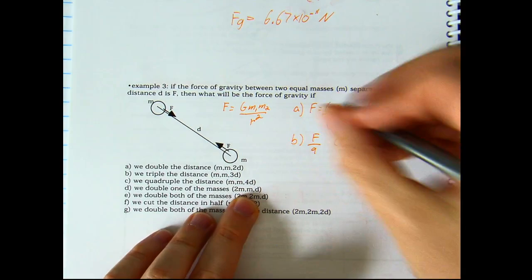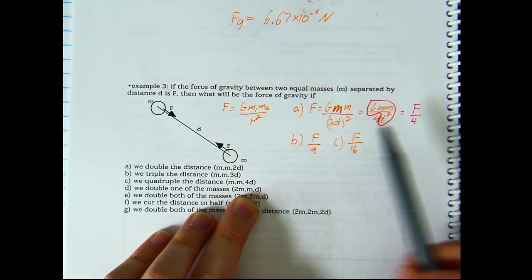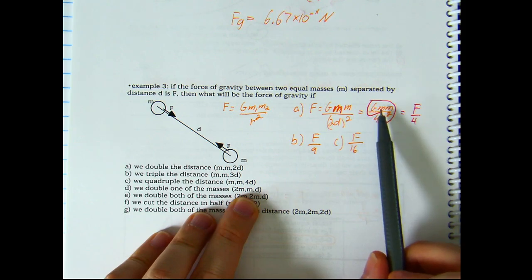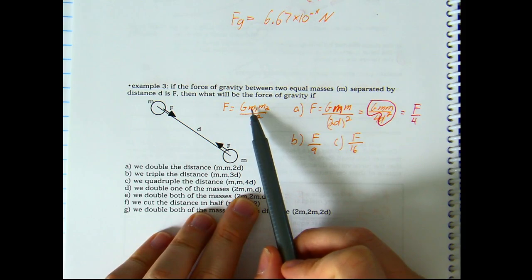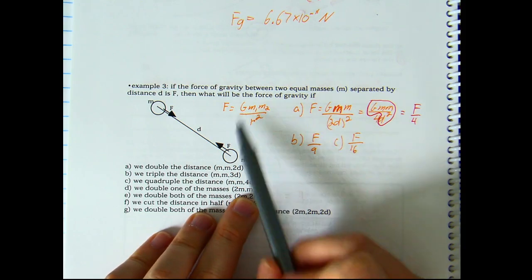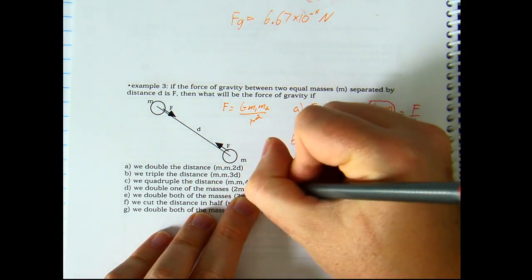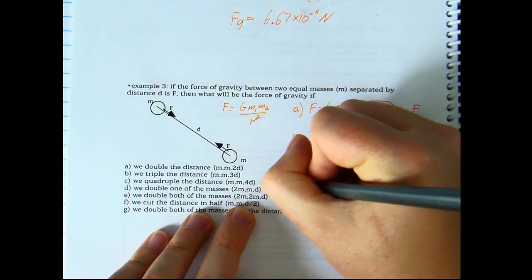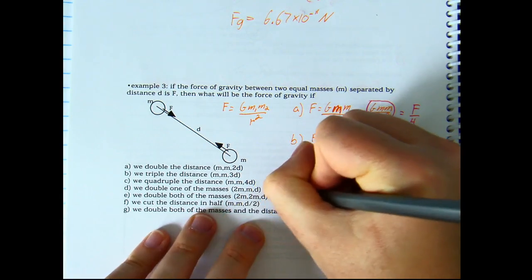Some of these other ones here should be pretty obvious too. If I double the mass, if I put a 2m here and leave everything else the same, it's just going to be 2 times whatever my force of gravity was. So this guy here is going to be 2 times F. This guy down here is going to be 4 times F.